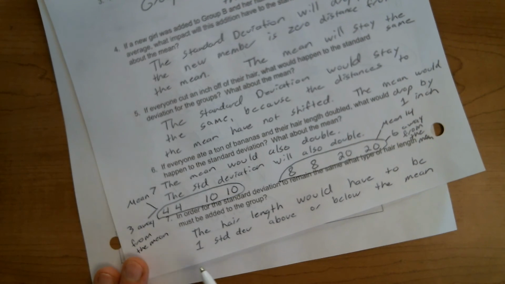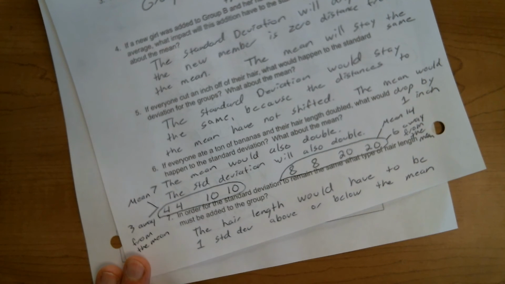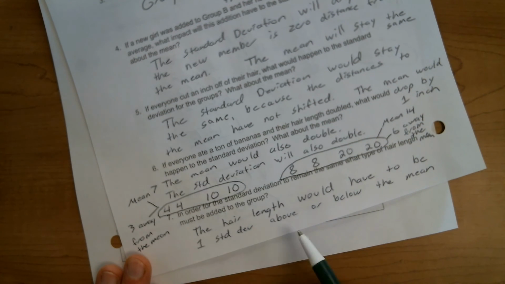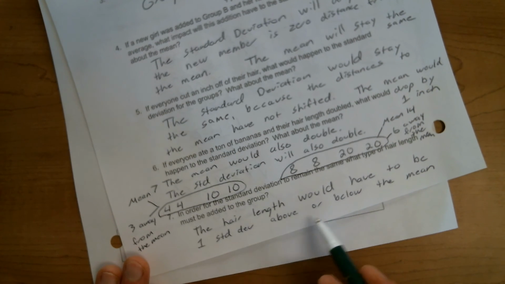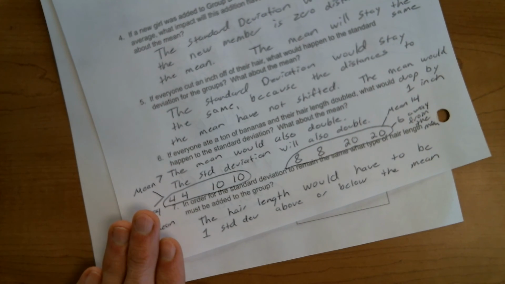Now, this isn't totally exact because by adding this person, it would actually change your average, which would then change everybody's distance from the mean, which makes the calculation a little more complicated. But conceptually, this is sort of the idea. It would have to be one standard deviation above or below the mean because this wouldn't change the average distance from the mean.